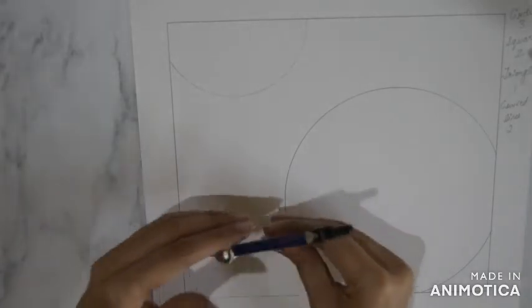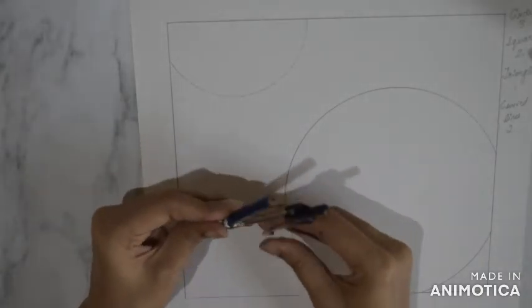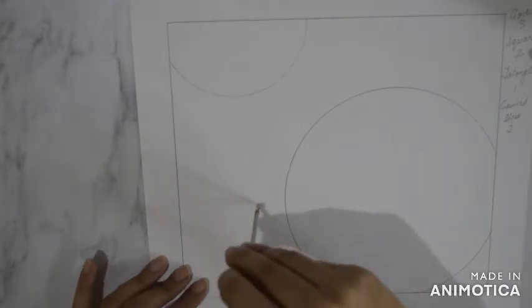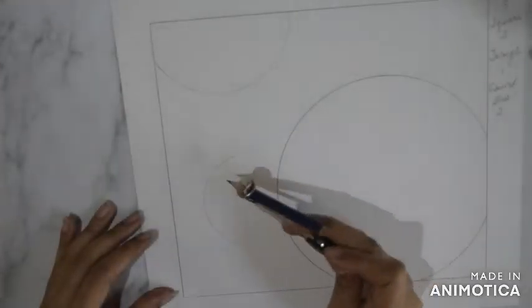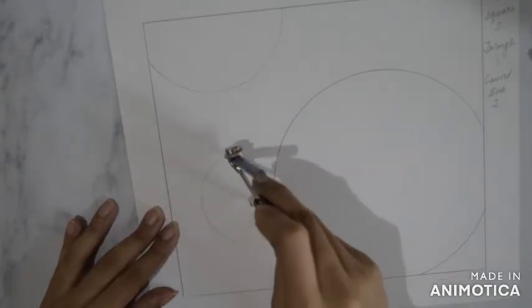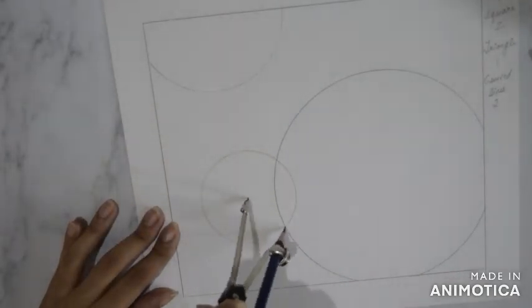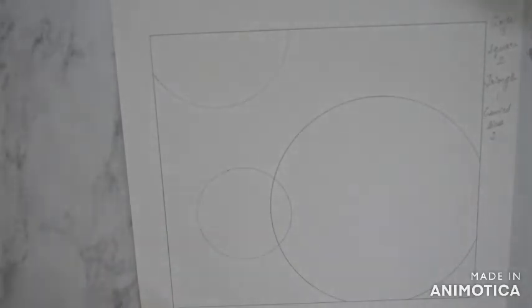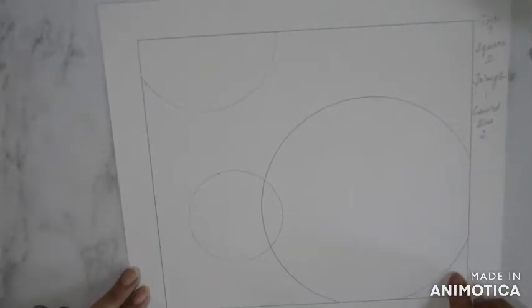So let's start. Again, I'm going to reduce the size, and probably the center point is somewhere here. Okay. Now I have all my 3 circles placed ready how I want them.